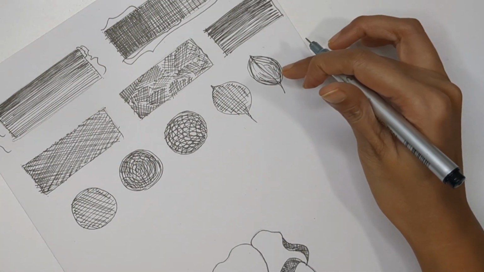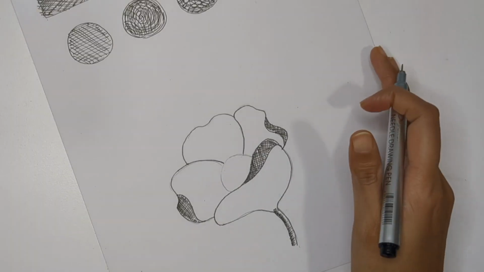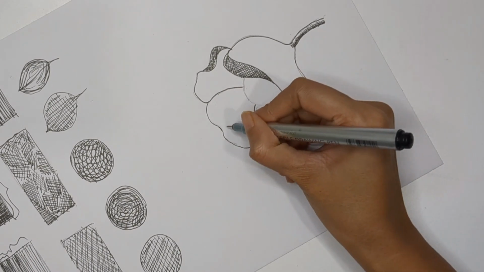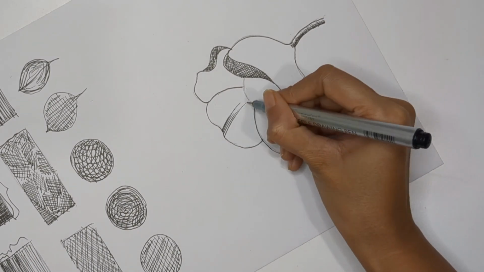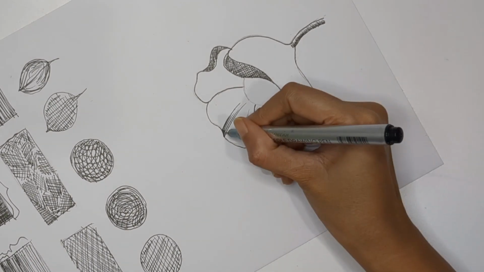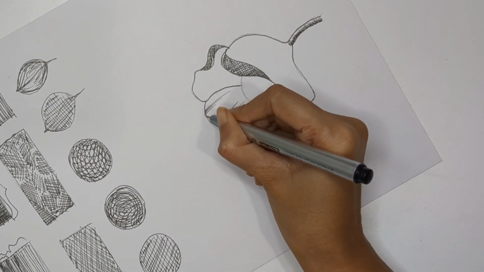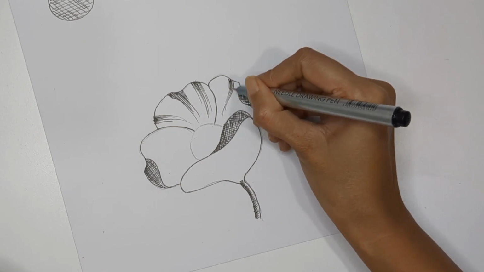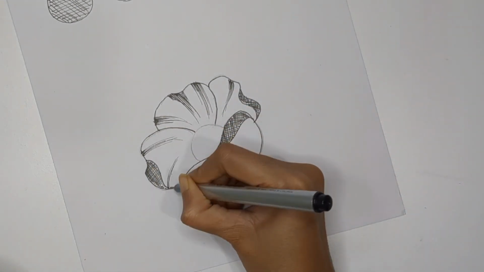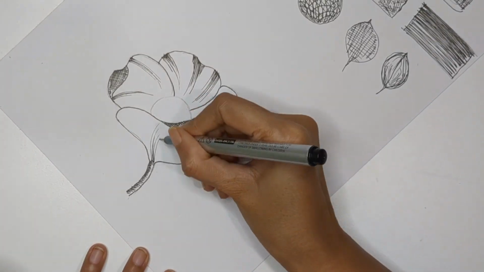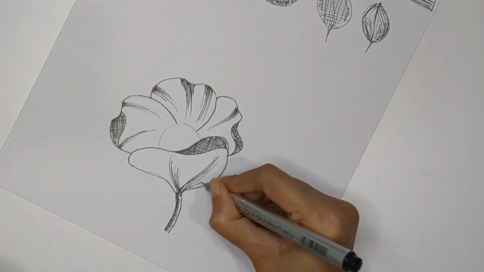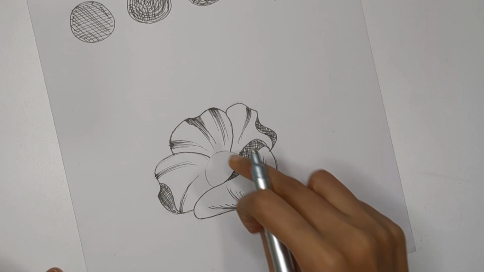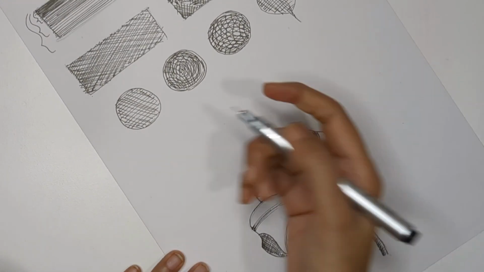So let's contour the petals now. I'm creating some parallel lines only, but these are not straight lines. These are flowing with the petal shape. As per the petal perspective, I'm creating all these lines. These could be of different lengths as well. It's not necessary to draw all the lines at the same length. You can create something like this.